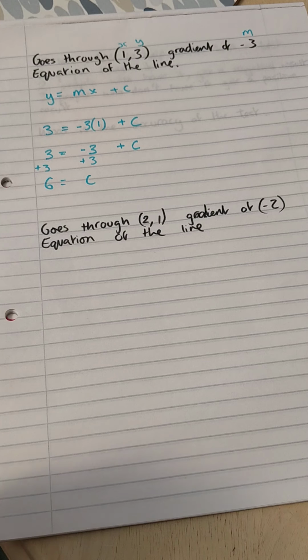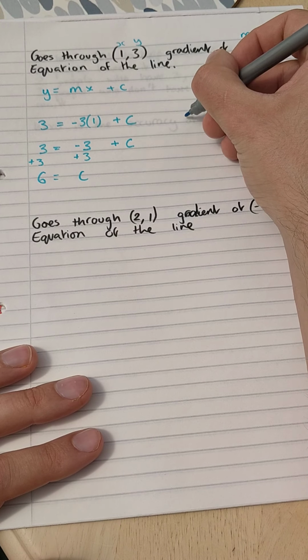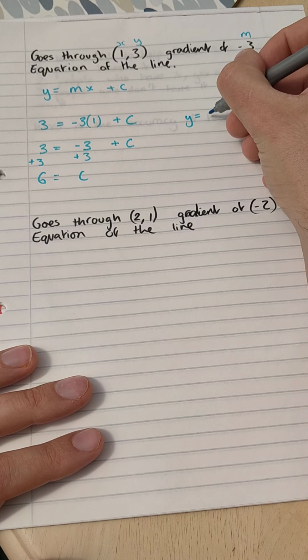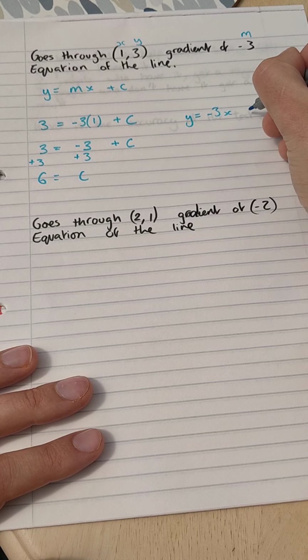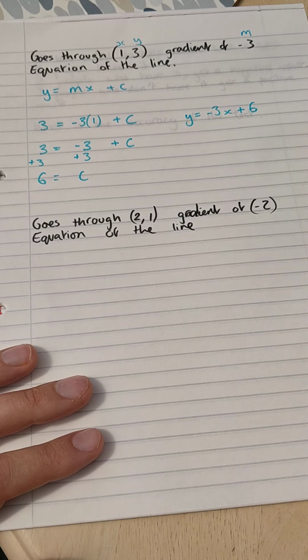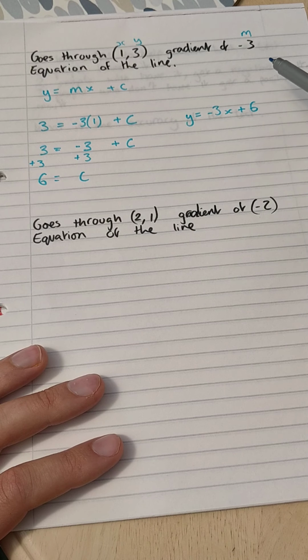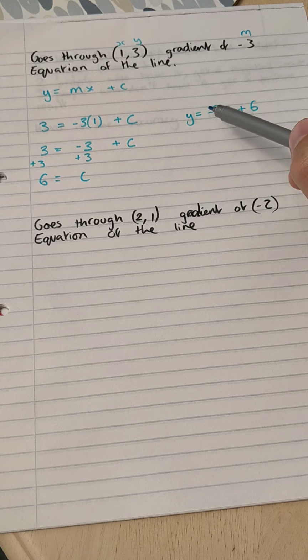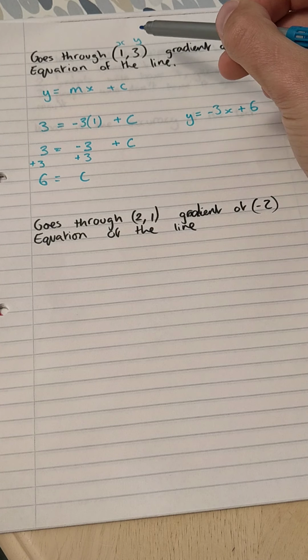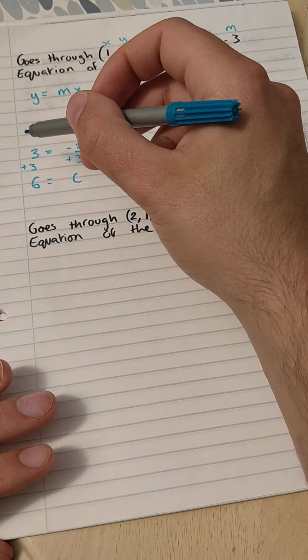Now we need to write the equation of the line in this form. The way you would write the equation of the line is y equals -3, which is my m, x plus 6. That is how we write it out. That is the equation of the line. We only need the m and the plus c in there, and you can put in any coordinate, like we did here, any coordinate in there to get your values out. That's what we're aiming to do.